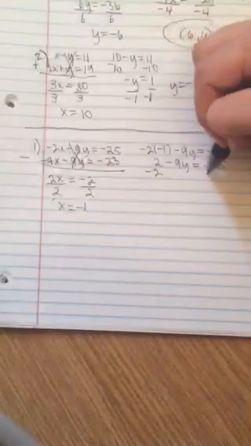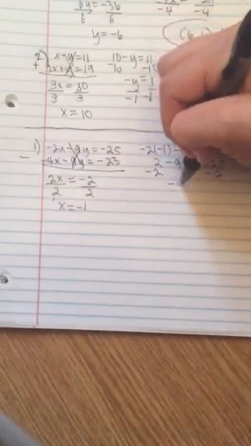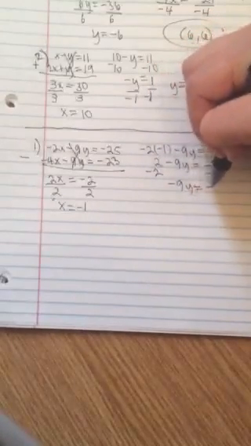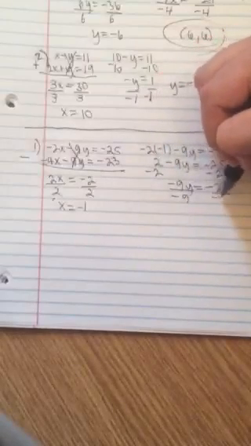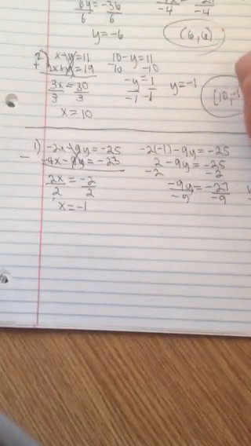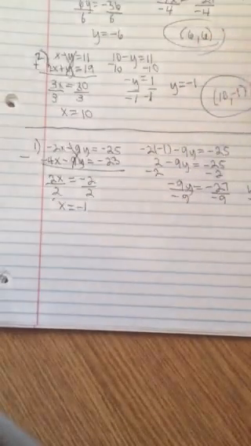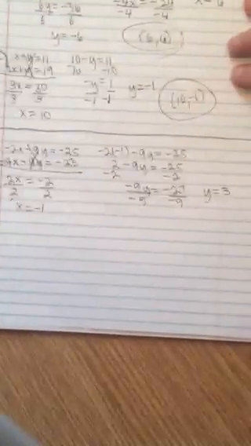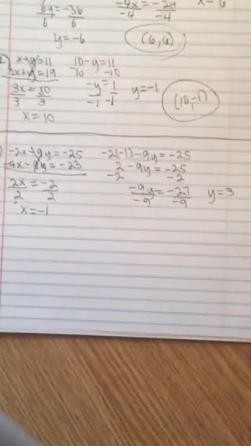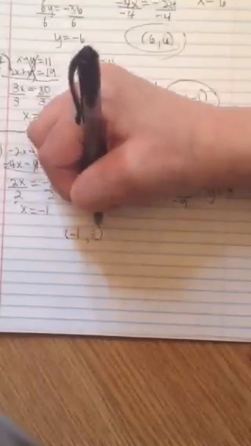So now we're going to subtract 2, and we're going to have negative 9y equals negative 27. And then you divide by negative 9, and you get y equals 3. Okay, so the final answer to this one is negative 1, comma 3.